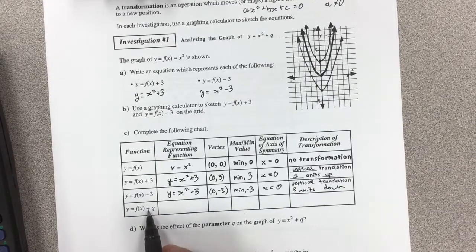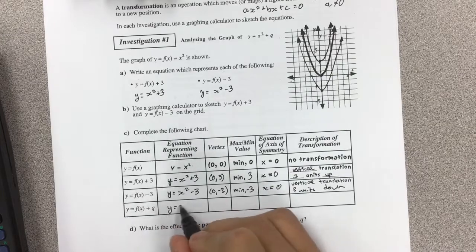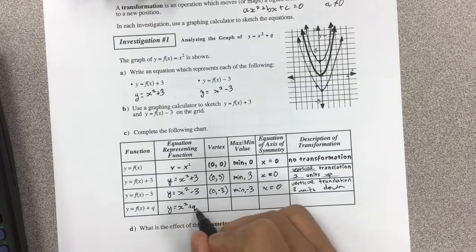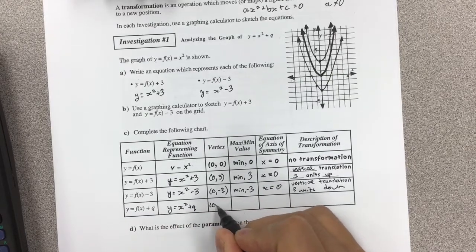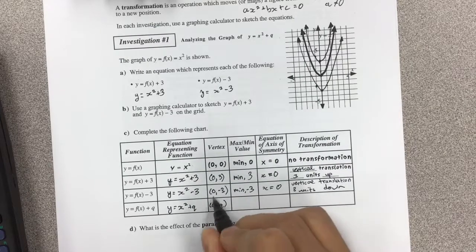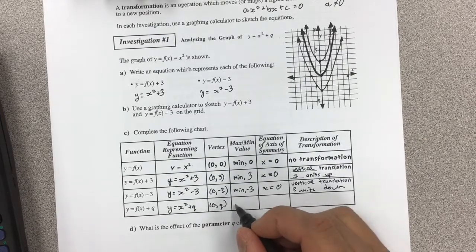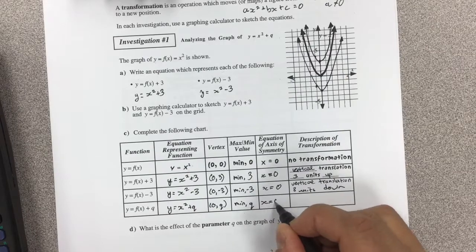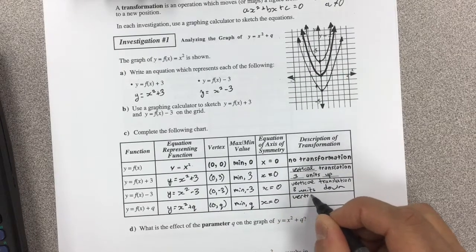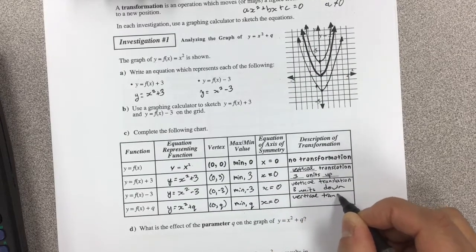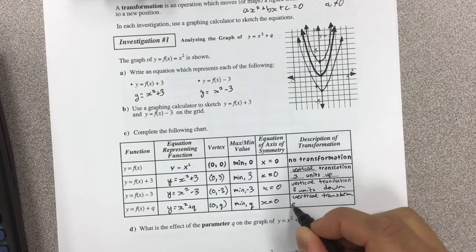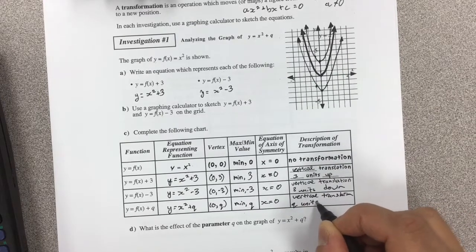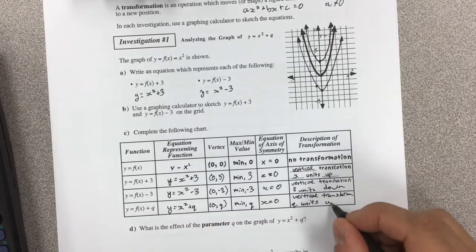So if I add q, this results in a vertical translation. And so here, y is equal to x squared plus q, where this is where my vertex would be, 0 and q, and this would result in a minimum value of whatever that value of q is. And so a vertical translation of q units, in this case because q is positive, up.